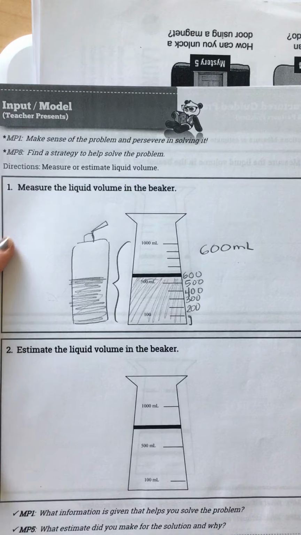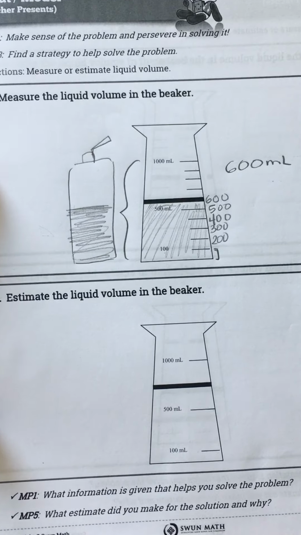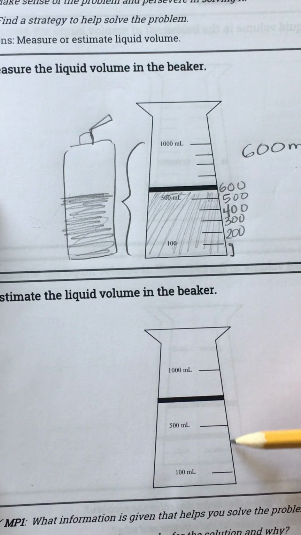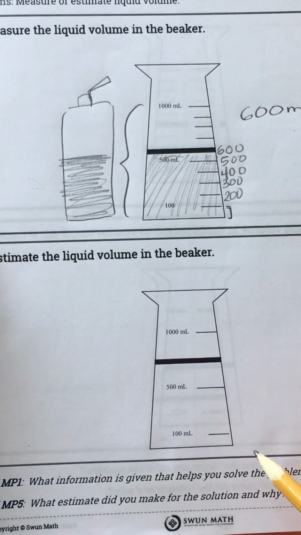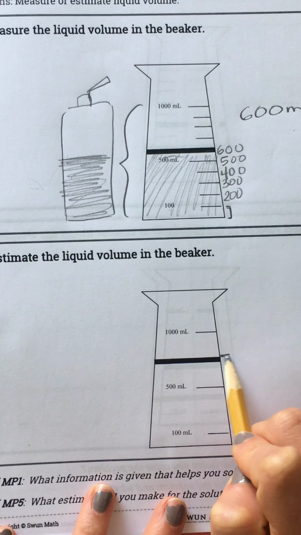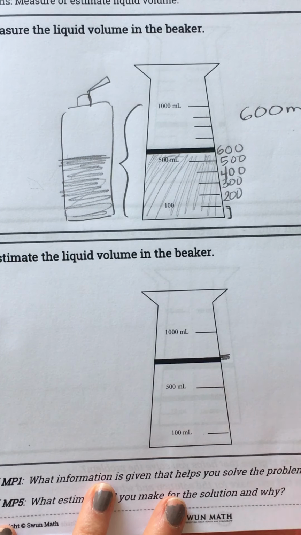Now let's go ahead down to number 2. This time we're estimating in milliliters. Why are we estimating? Well, we don't have those tick marks there. We don't have those little intervals like we did before, so we have to make the most accurate guess based on what we know. And if I look at this, I'm gonna think, this line right here looks like it's right about in the center between 500 and 1,000.